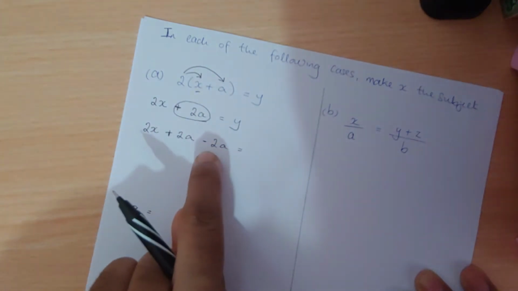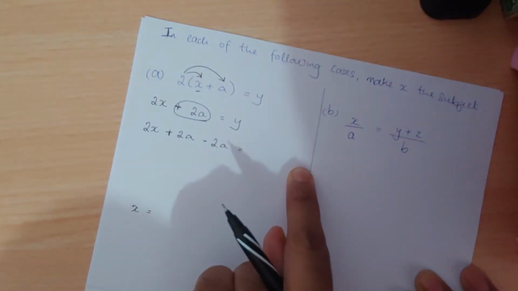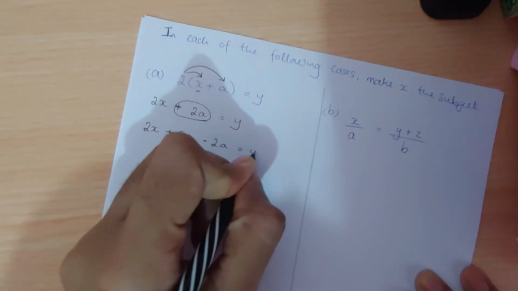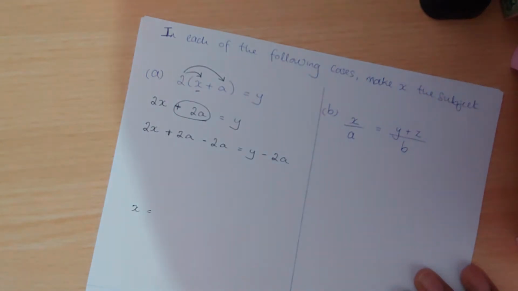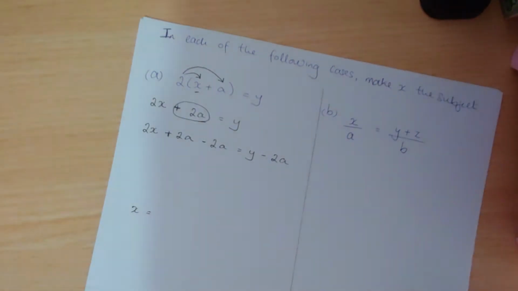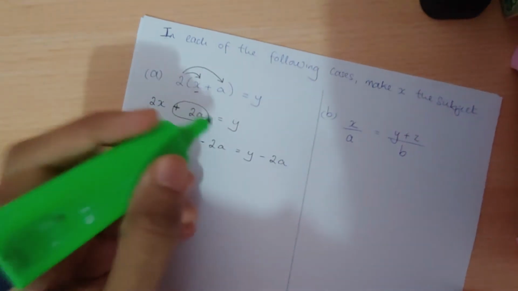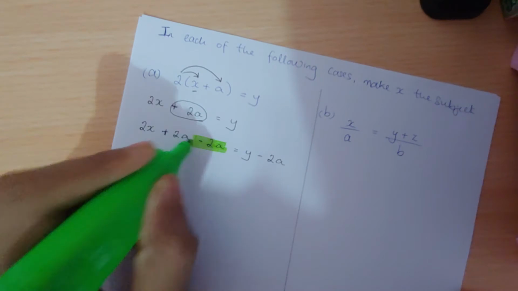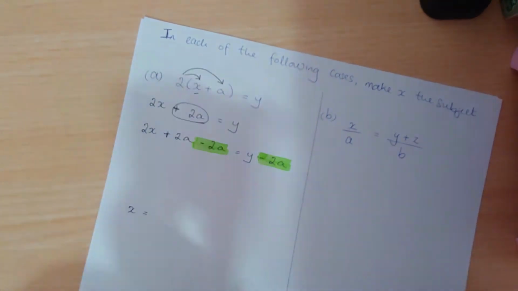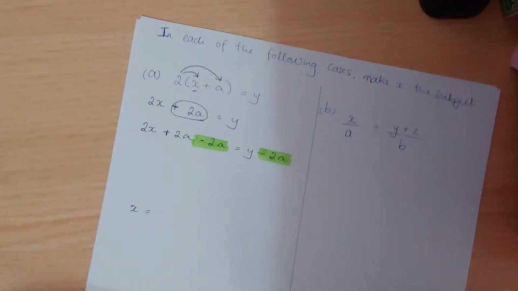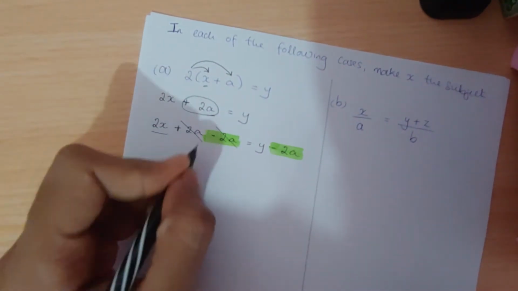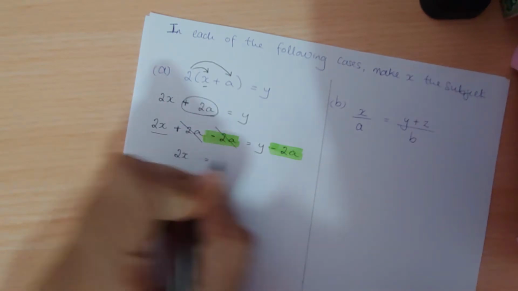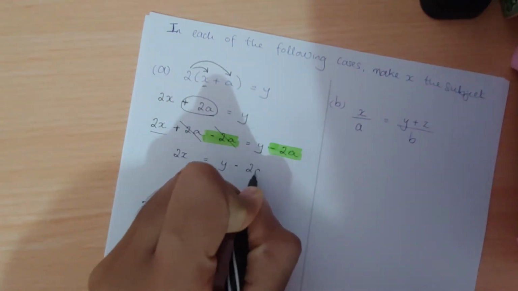And if I minus 2a here, I need to minus 2a on the other side also. Therefore, it will be y minus 2a. OK? We do the same thing. What is done on the left is also done on the right. So, minus 2a here, I minus 2a also here. Okay? 2a minus 2a cancels out. What remains, you have the 2x. 2x is equal to y minus 2a.